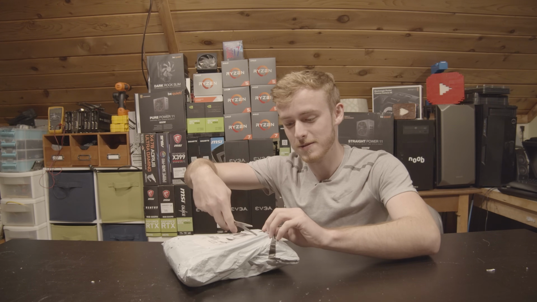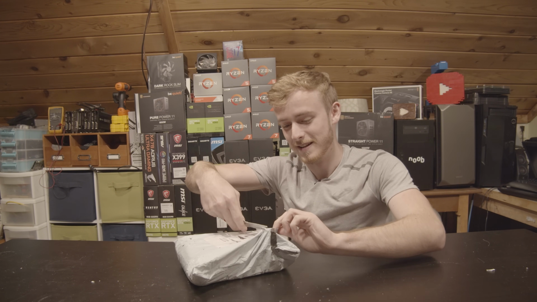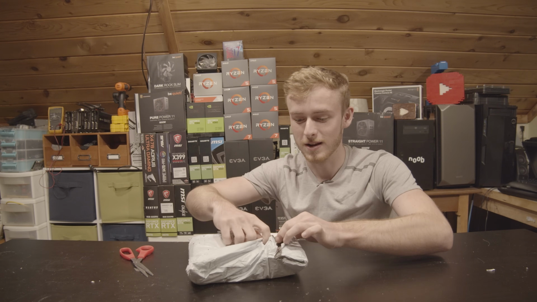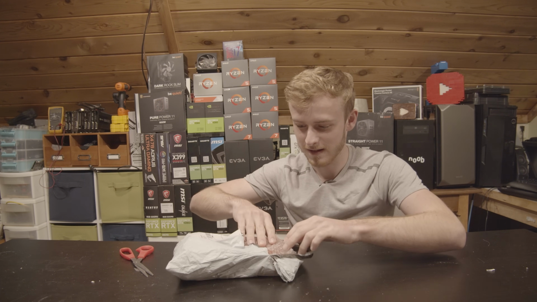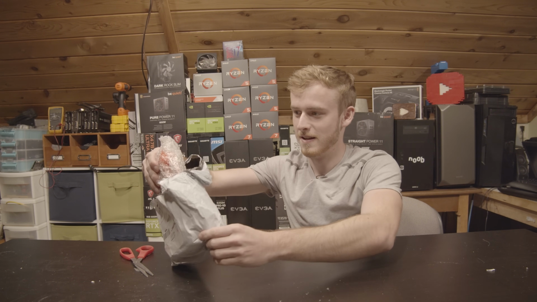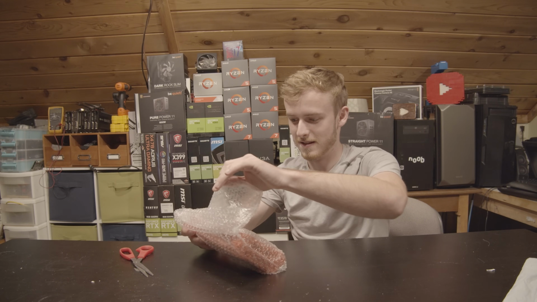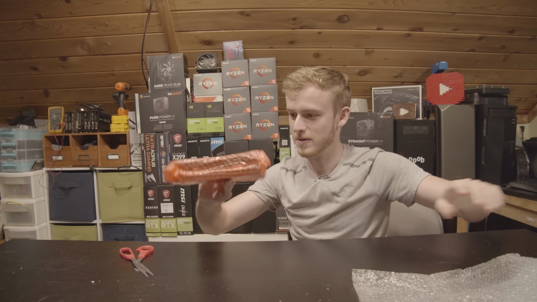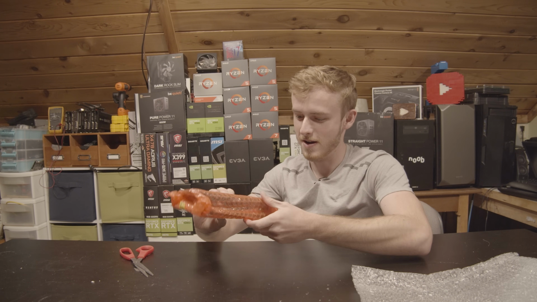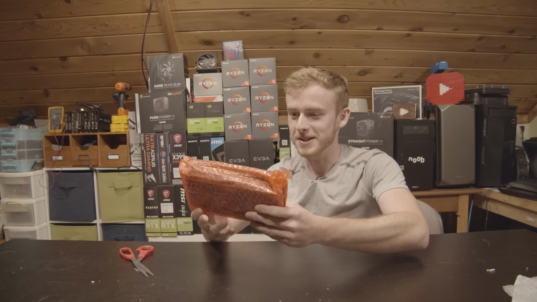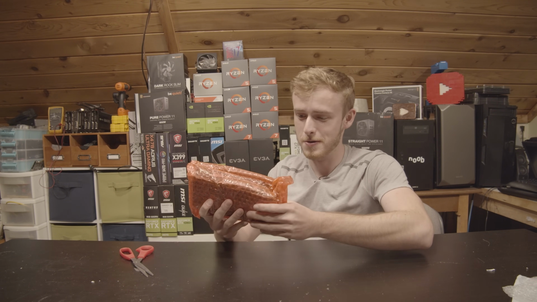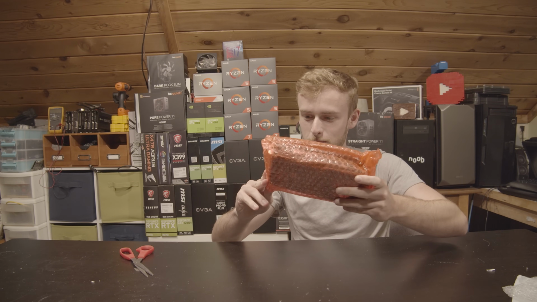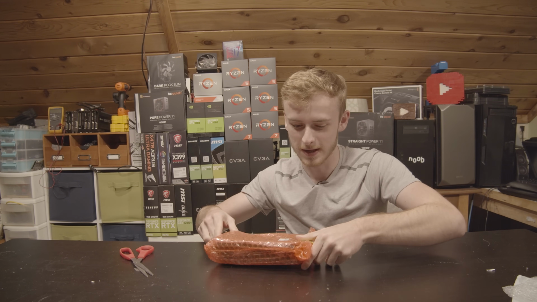Okay, let's just see what we got, shall we? I don't think we're even going to get drivers, if we're lucky. What do we get? Oh yeah, this looks problematic already. We didn't even get drivers. They didn't even try for this. So this wrapping already looks weird, and I can see that the I/O is bent as I predicted.